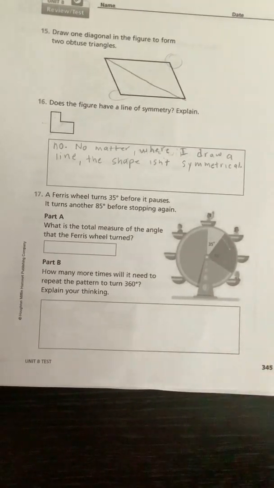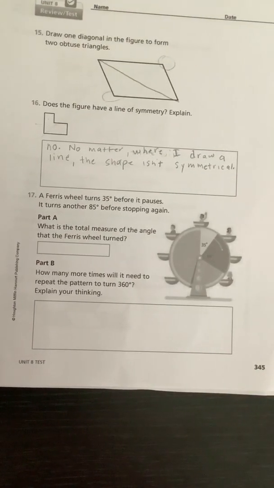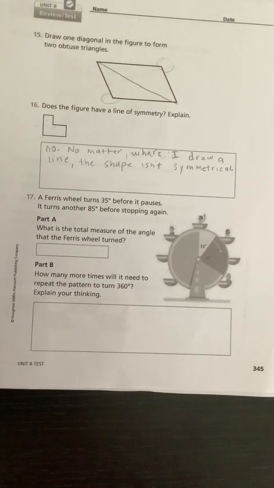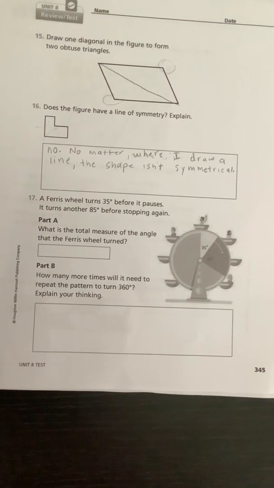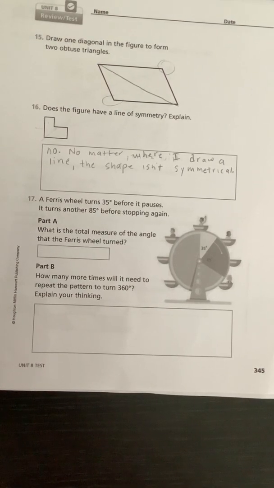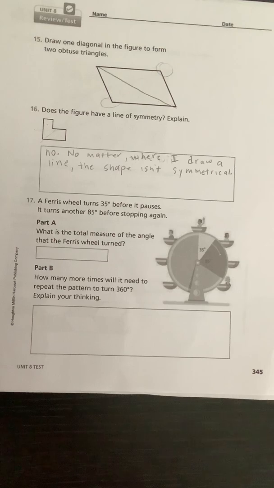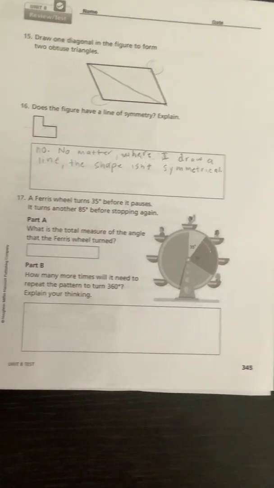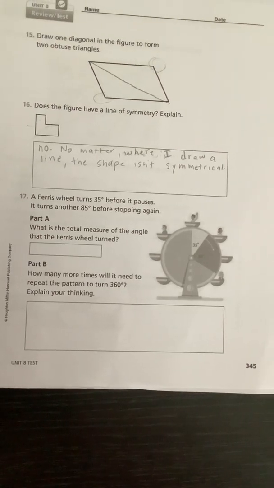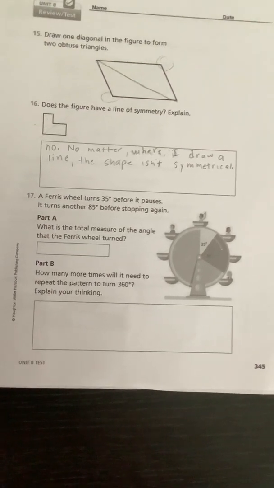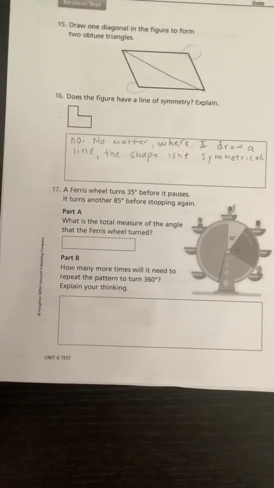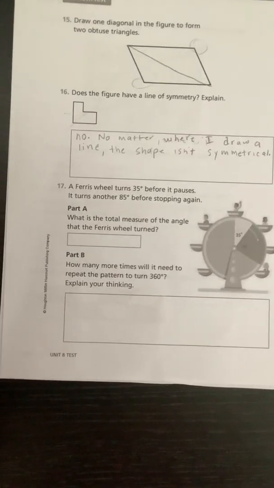Last problem. Oh, no, we got a couple more. Number 17. A Ferris wheel turns 35 degrees before it pauses. It turns another 85 degrees before stopping again. What is the total measure of the angle that the Ferris wheel has turned? Hold on just a second. So we have 35 plus 85, which gives us 120 degrees.